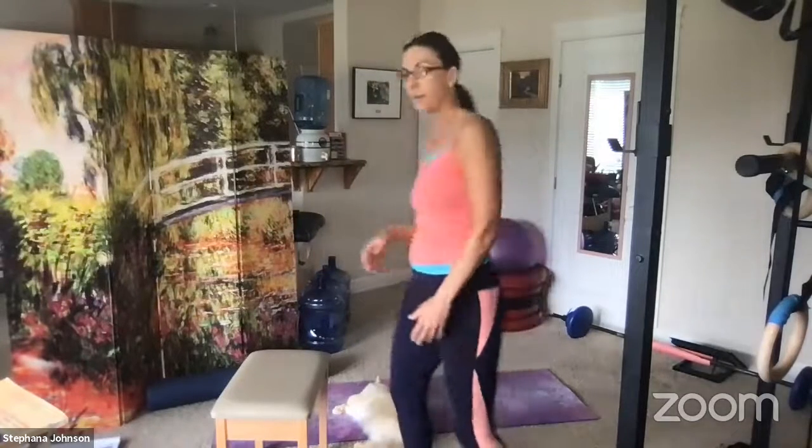Okay, so where did my ball go? I'm going to show you a simple tool that you can use. You can use a tennis ball. This is a softer ball. I prefer the softer balls for the feet. So tennis ball, softer. You don't want a lacrosse ball. Likely that's going to just cause more harm than good.